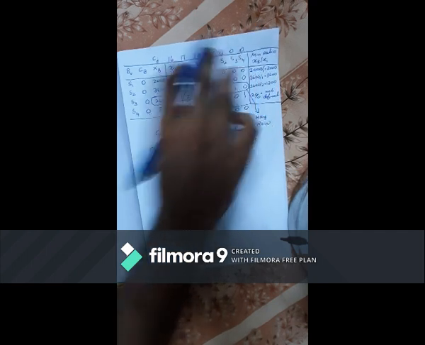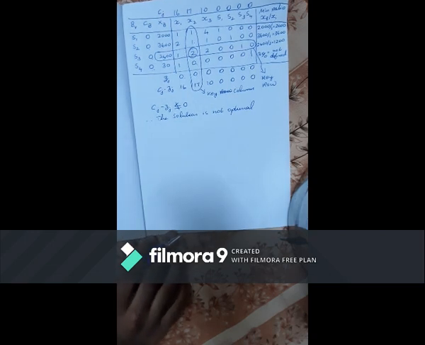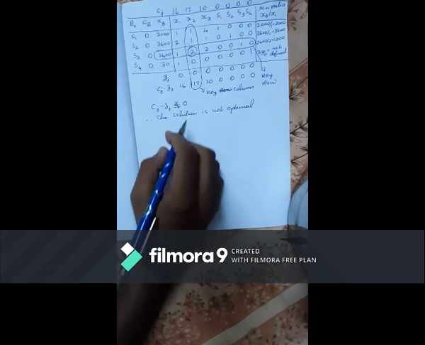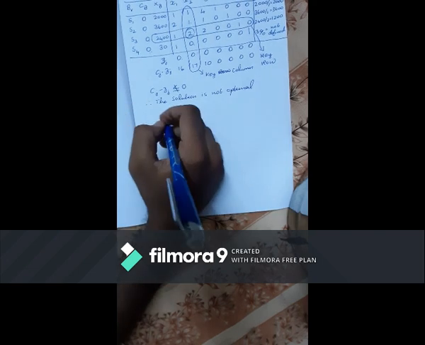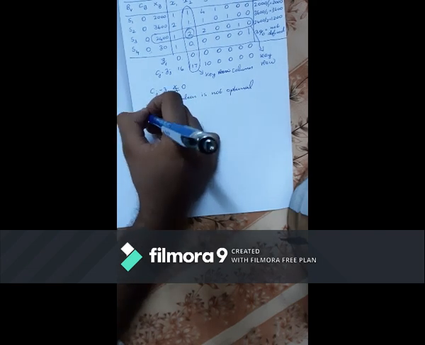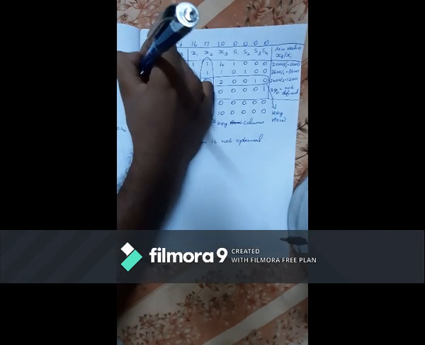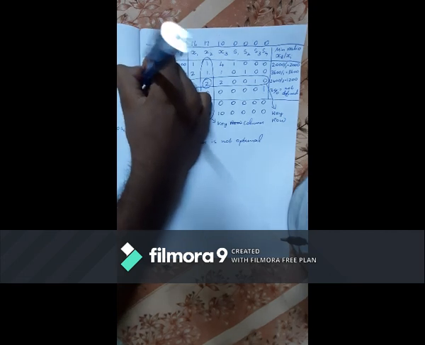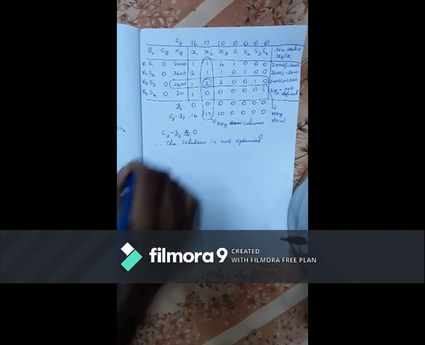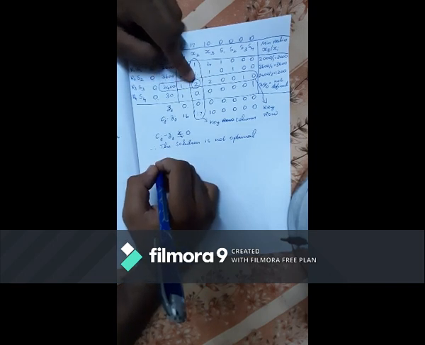So we form another simplex table. Consider this as R1, R2, R3 and R4. Okay, so first we have to convert this key element to the value 1.